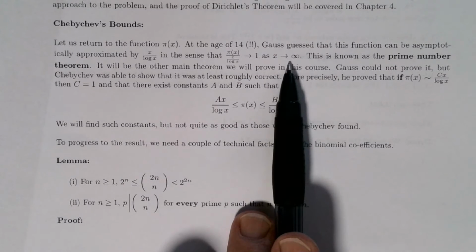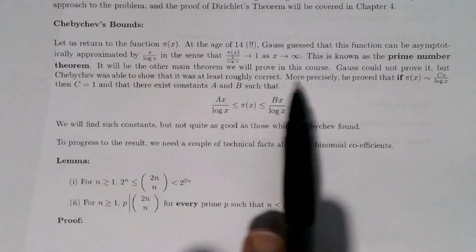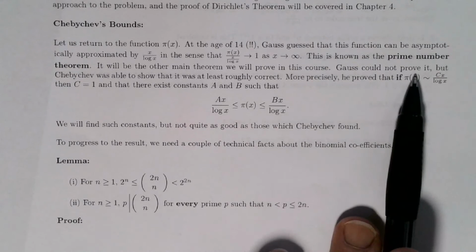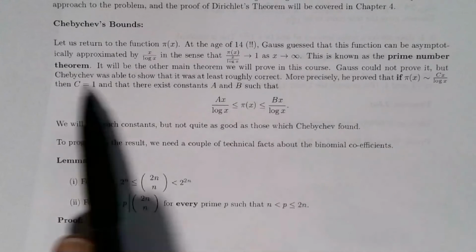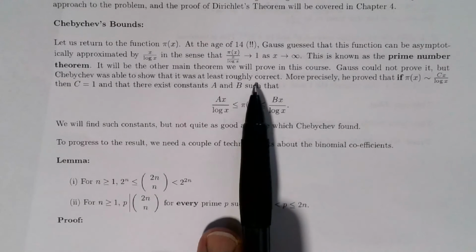And this result, Gauss couldn't prove this, by the way, but this result is, of course, known as the prime number theorem, one of the most important theorems in analytic number theory. And we will prove it a bit later on in one of the later chapters. Gauss himself, of course, could not prove it. Chebychev was able to show that it was at least roughly correct.